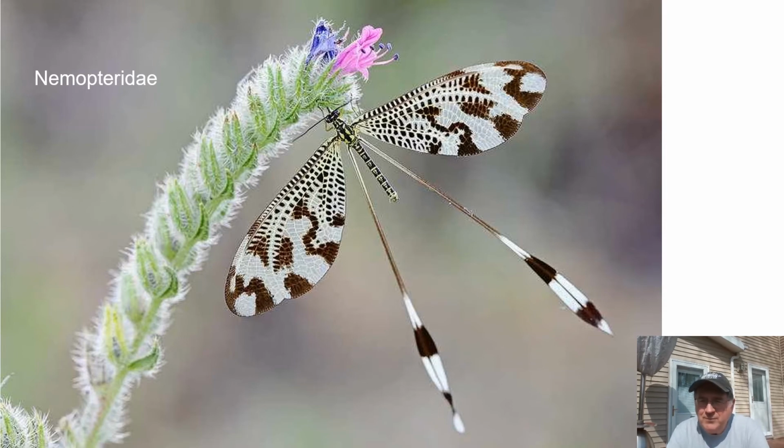Now this is one with the spectacular wings. This is the family Neuropteridae. They are characterized by quite a bit of variation in the hind wing shape, and it's the hind wing shape that you use to recognize and distinguish species there.